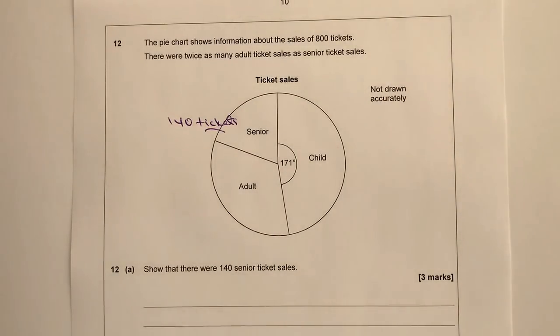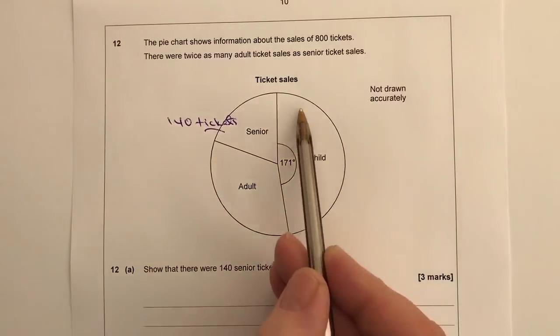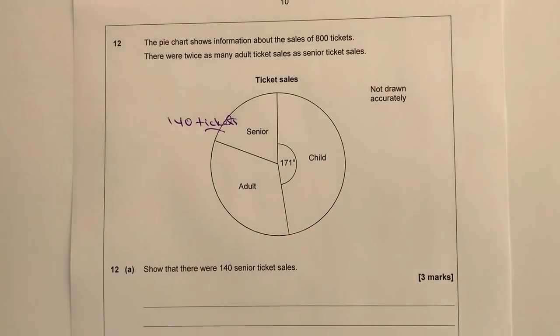Well, really the easiest way is to work out the amount of degrees per ticket, because if we've got 800 tickets across the whole thing, we know that in a circle there are 360 degrees.